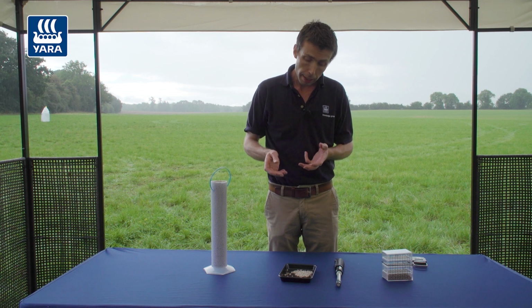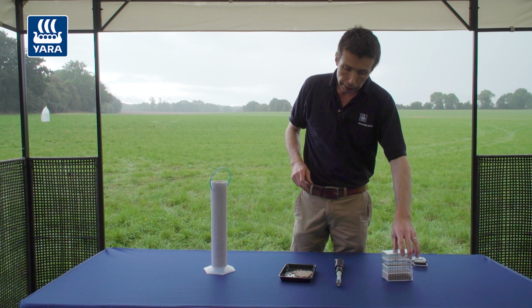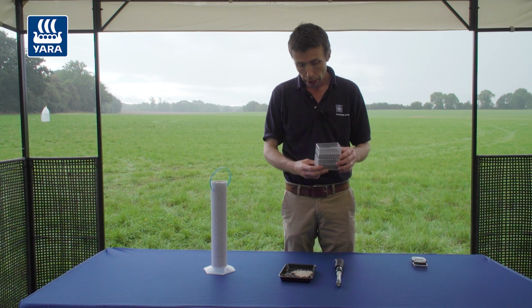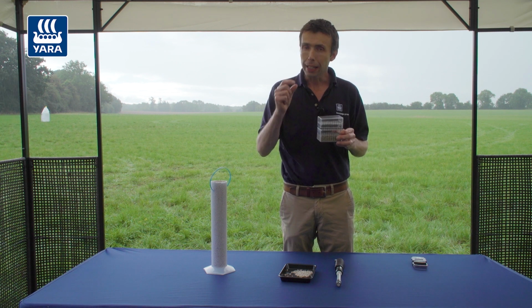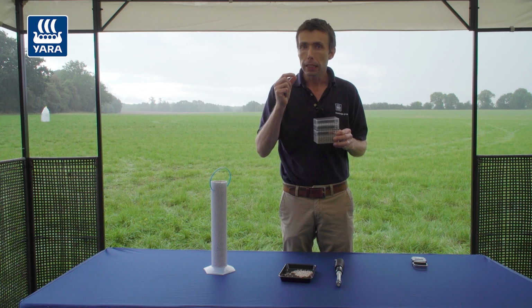The third is where we measure the hardness of the granules, because we want granules to be a certain hardness to withstand the impact of the vanes of the fertiliser spreader, so that we can propel them out to the distance that we want them to go. And then finally, the fourth one is the particle size distribution. This is looking at the actual diameter size of the fertiliser product.